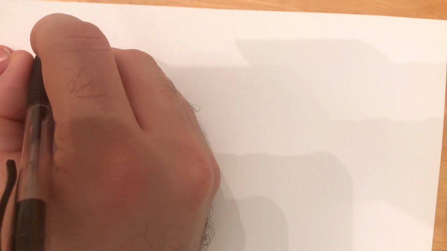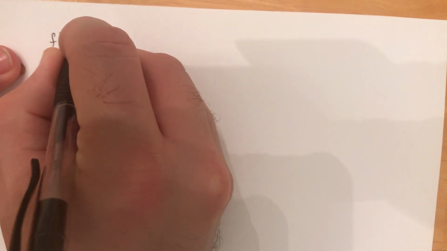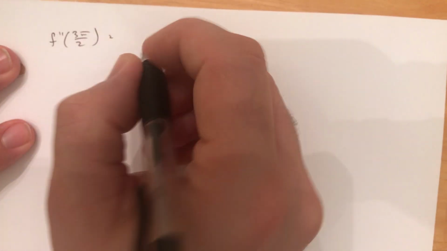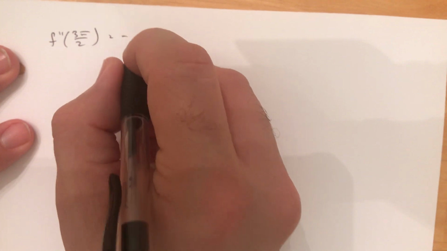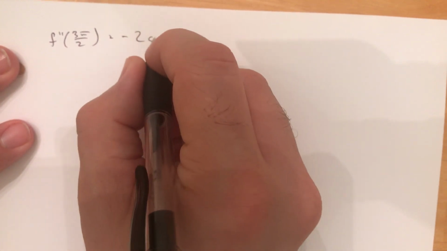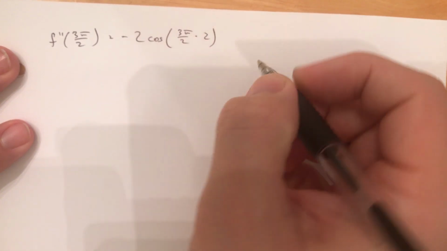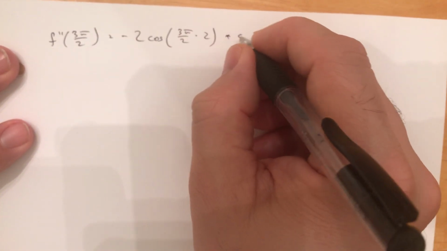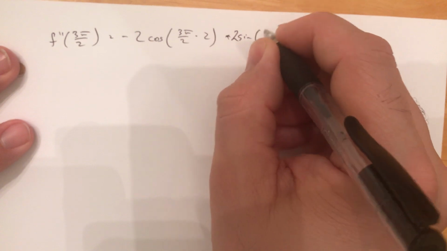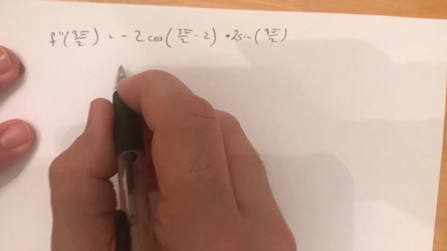We're going to do the same for our other critical value, that 3 pi over 2. Plug that into our second derivative. We get negative 2 cosine of 3 pi over 2 times 2 plus 2 times the sine of 3 pi over 2.